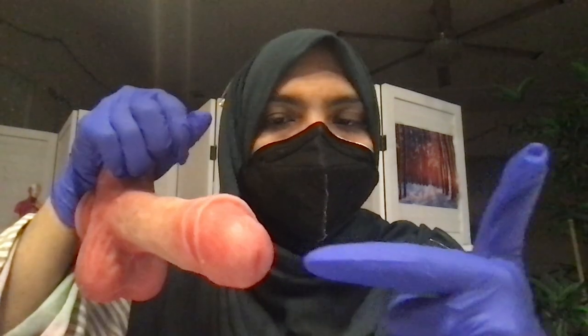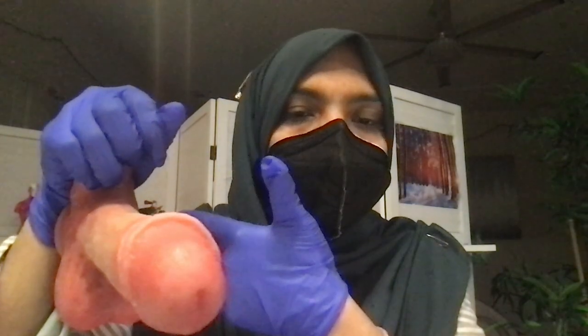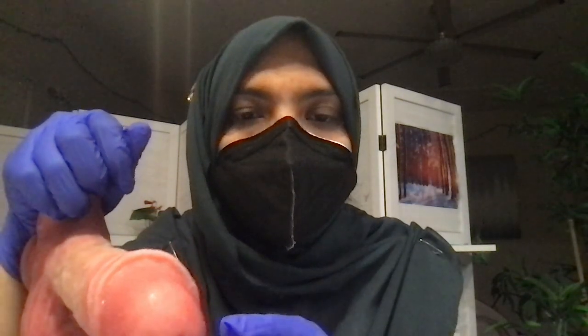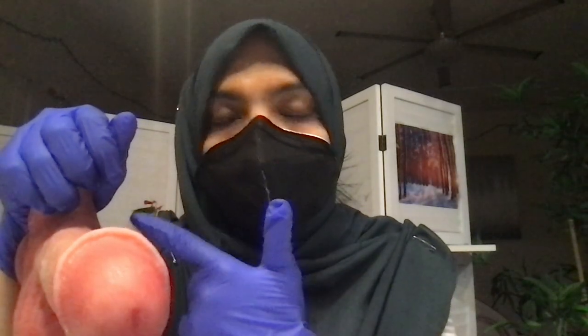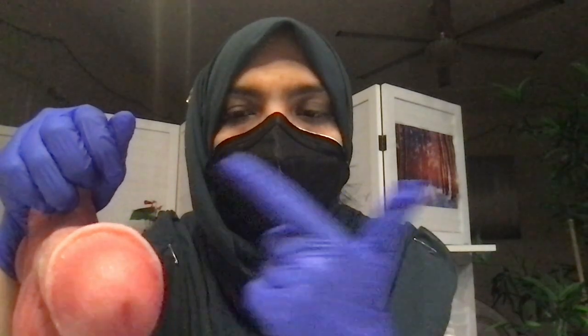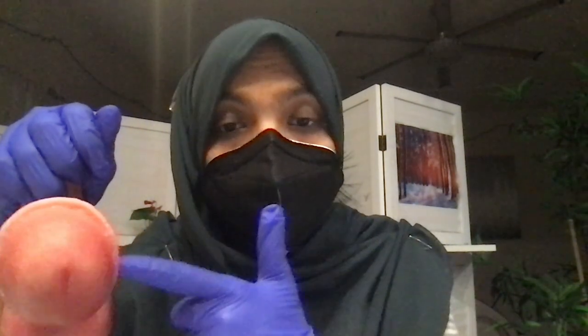Now let's talk about the next part, the urethra. This is the urethral opening. The tube that connects the urinary bladder to the external opening, running through the penis, is called the urethra, and urine is carried through that tube.